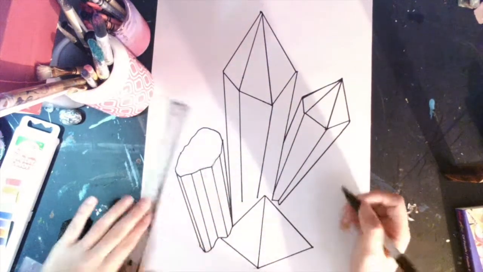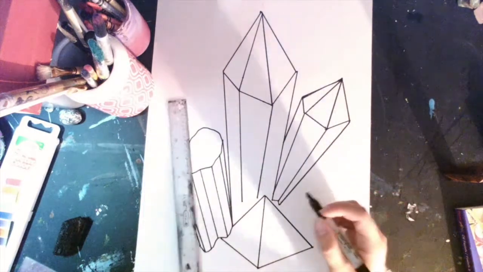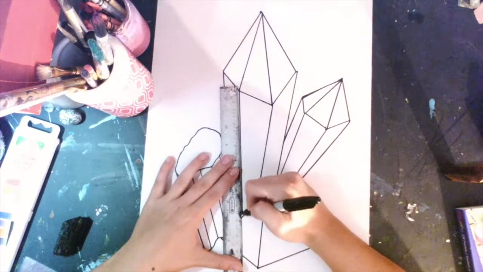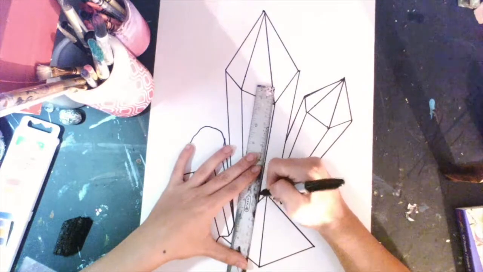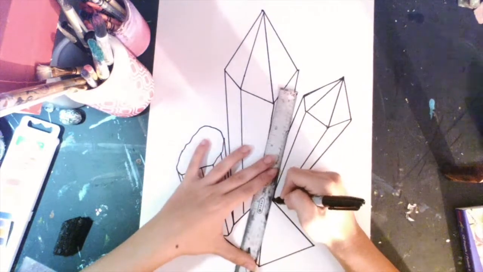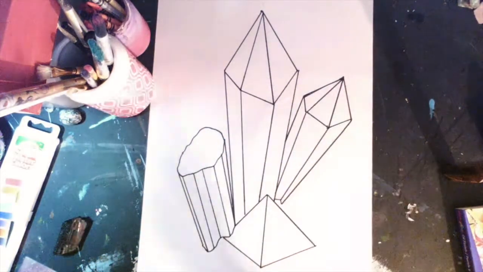Alright, that was probably the easiest crystal. Just a little pyramid. And I can finish some of the lines in the background. Make them look like they're attached.